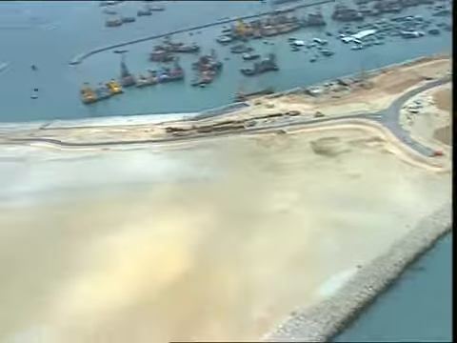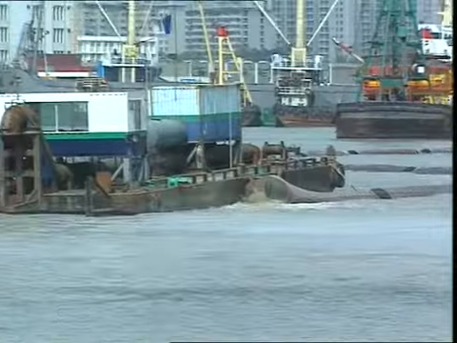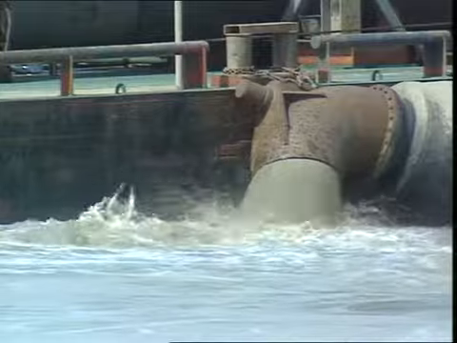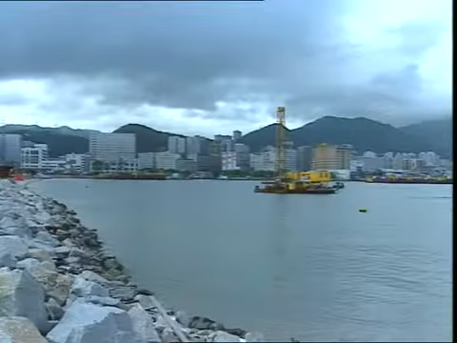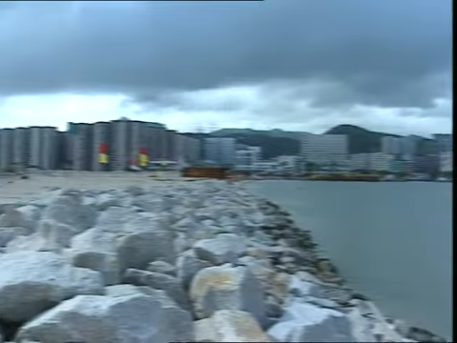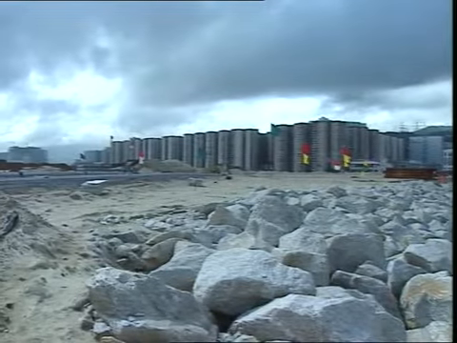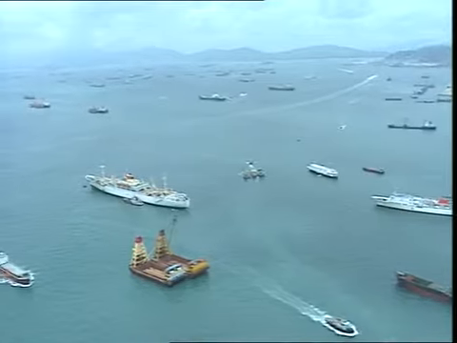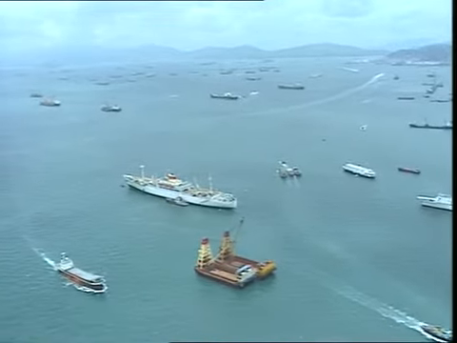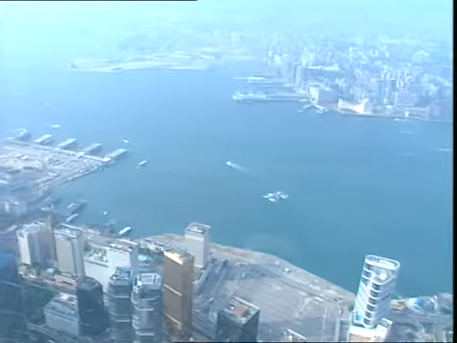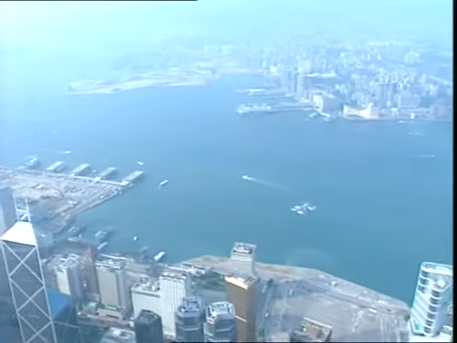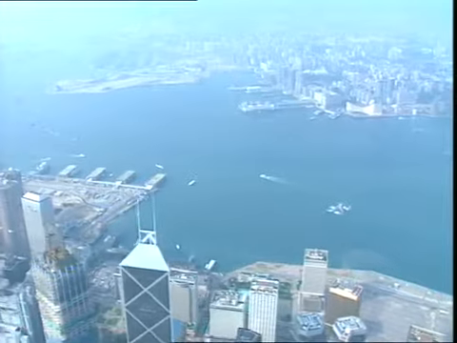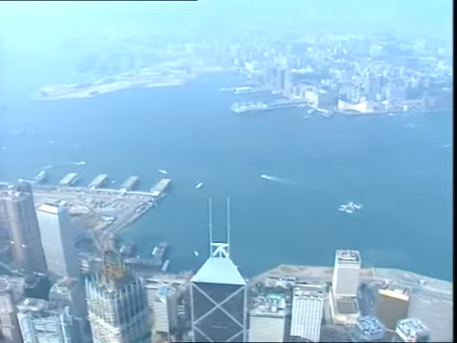Reclamation, deepening of the seabed, construction of piers and dams and so on will cause damage to the natural environment by changing the current flow in the harbour. If the current flow becomes too rapid, the safety of ships will be hampered. If the current flow becomes too slow, sediments will accumulate at the seabed. The harbour will be silted up and the water polluted.